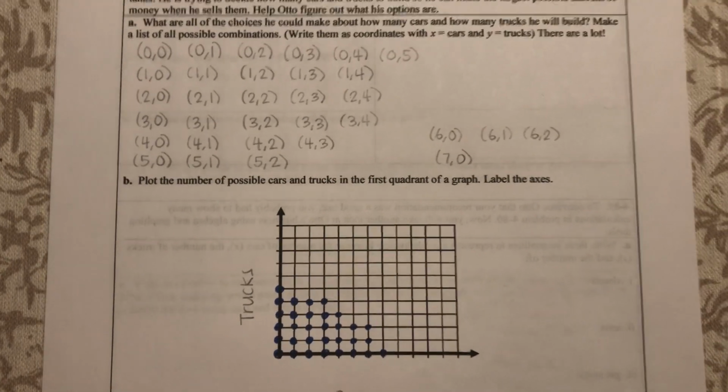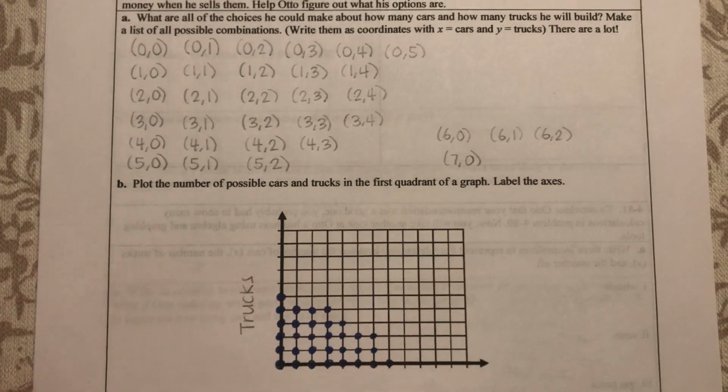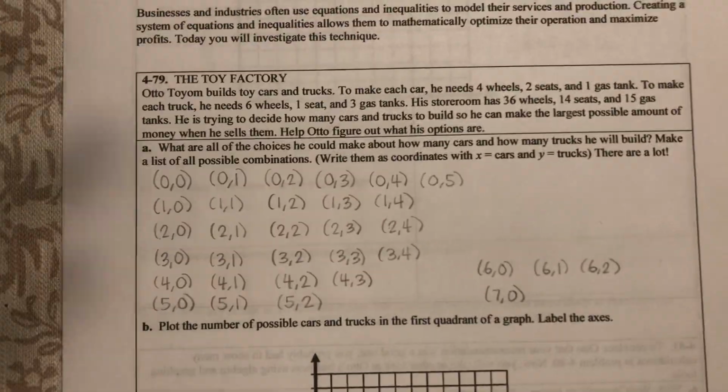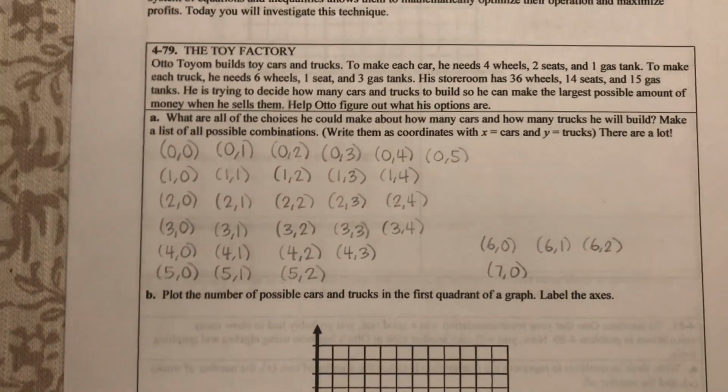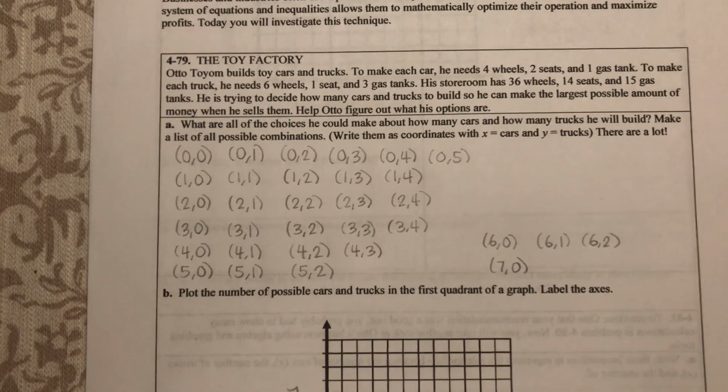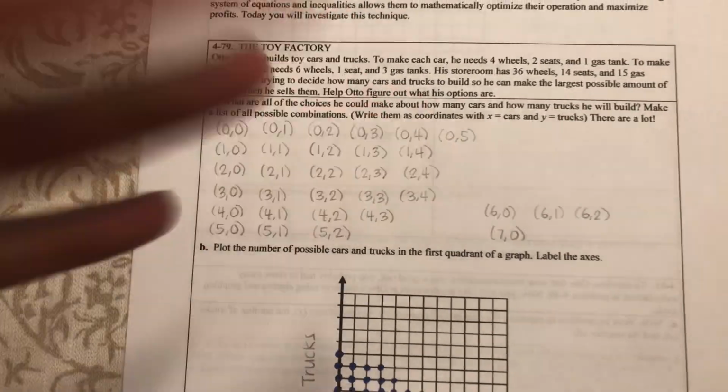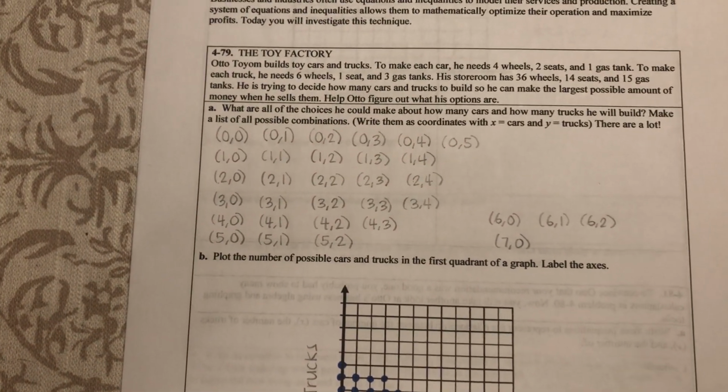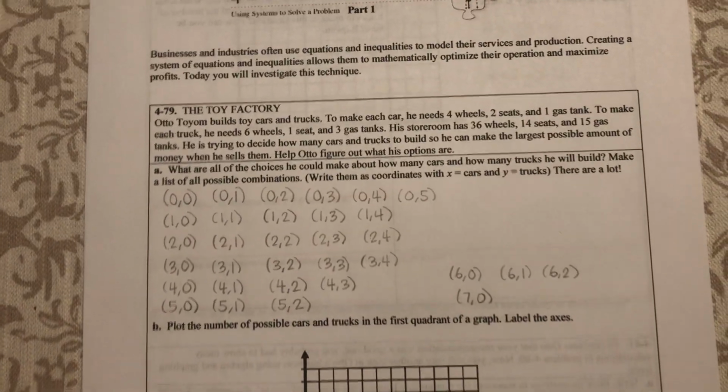So here I have number of cars, number of trucks, and then it makes a shape with all the possible combinations of cars and trucks that he can make with the amount of wheels, seats, and gas tanks that he has in his storeroom. So right now we're just going to flip over and we're going to answer 2 questions before we actually use a system of inequalities to solve these.